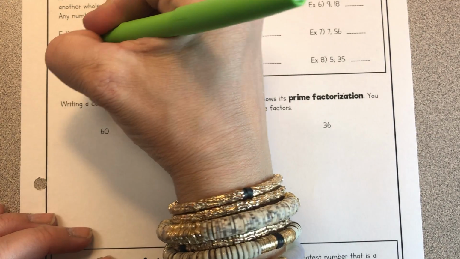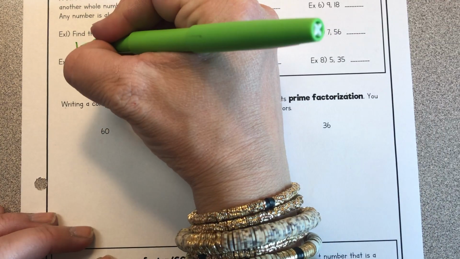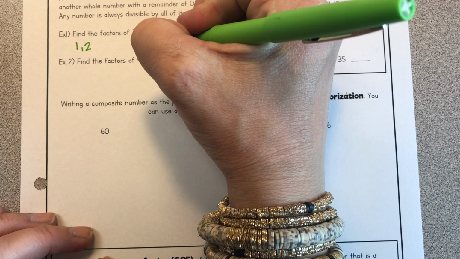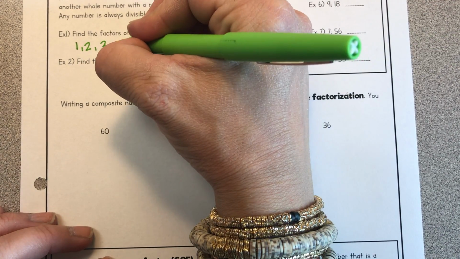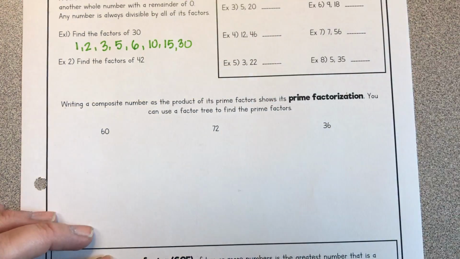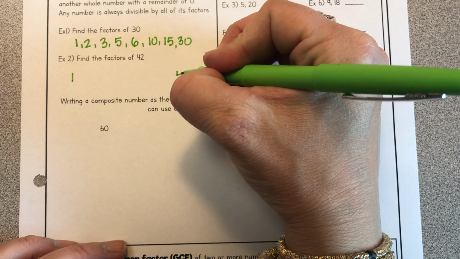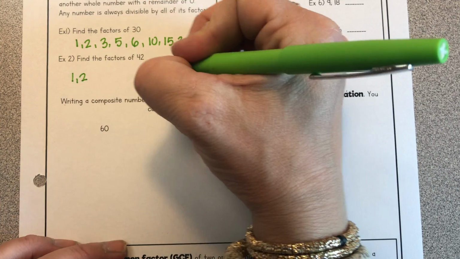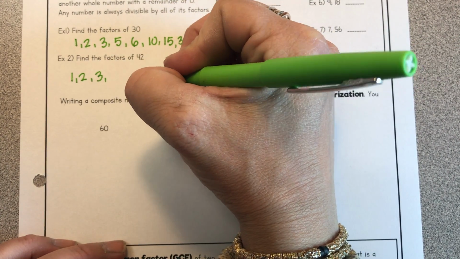So for example, 1 and 30. And I'll show you why I'm spacing it out like that in just a second. 2 and 15. I can do 3 times 10 or 5 times 6. Okay, so listing them out like that ended them or gave me my final answer in numerical order, which is what I want. Okay, the factors of 42, 1 and 42, 2 times 21, 3 times 14, right?